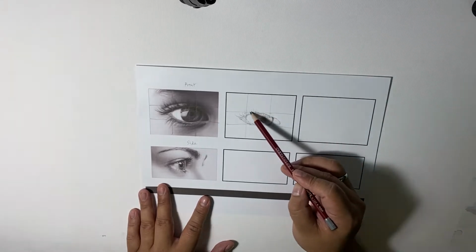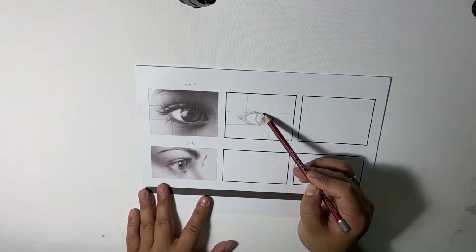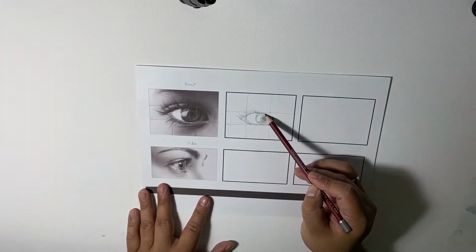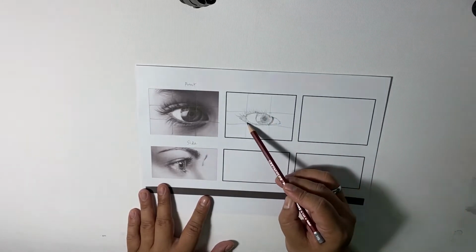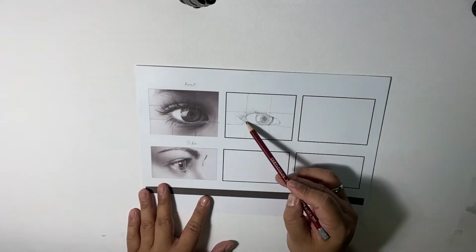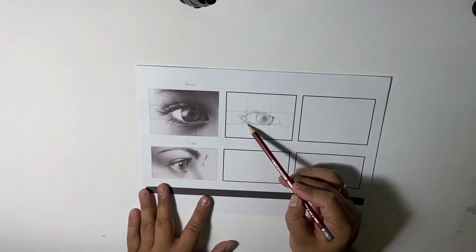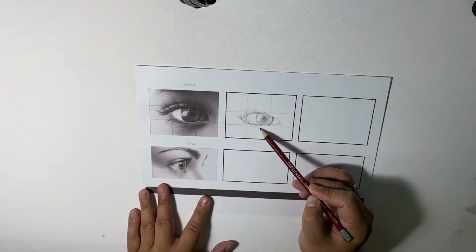But normally for the eyelashes, can you see it's an upward stroke. So we just follow the direction it goes, and it should turn out pretty fine. Okay, and for the eyelashes coming downwards, it goes like that. Alright.